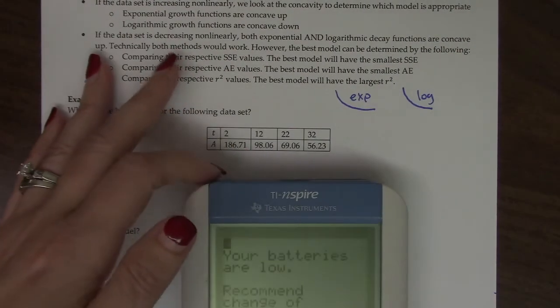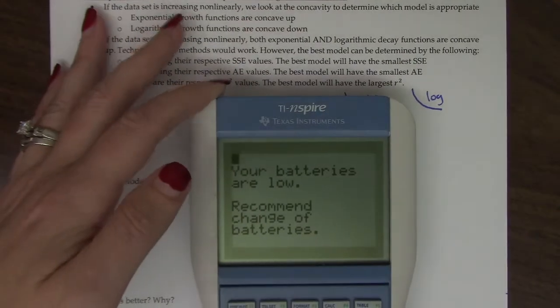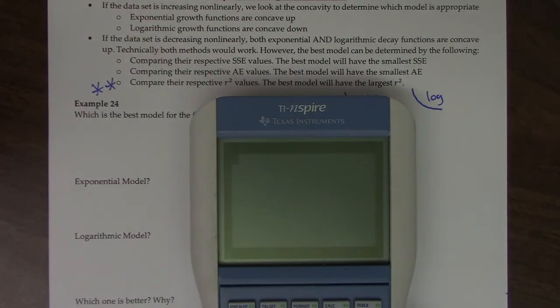So the first thing we want to do here, oh, batteries are low, is we're going to go to Stat, List. I'm going to clear these lists. I hope my calculator survives this. All right, so I'm going to put my X values in.